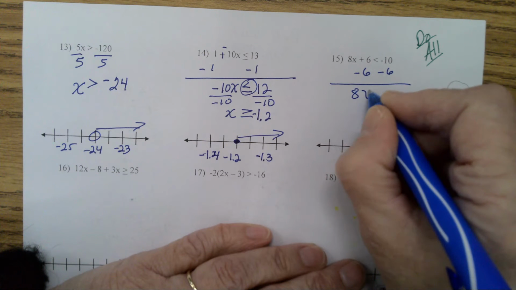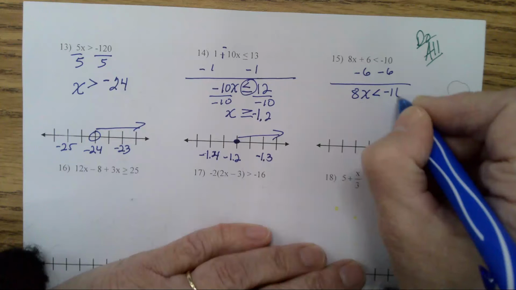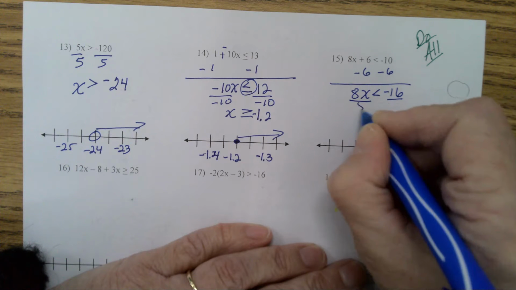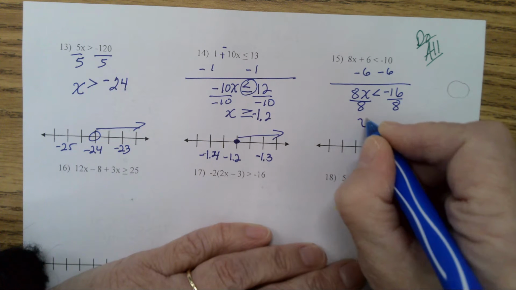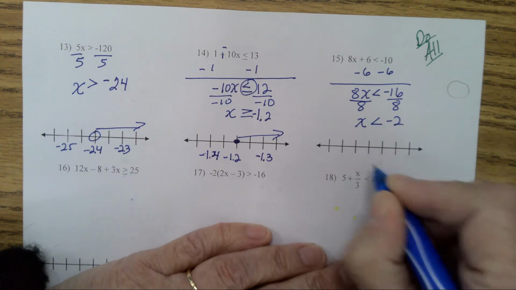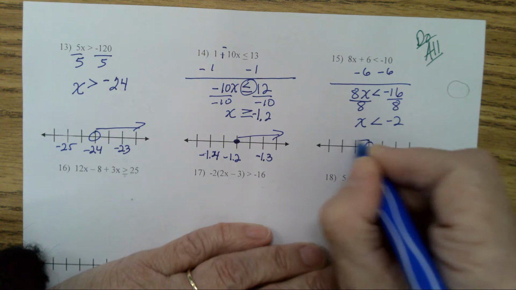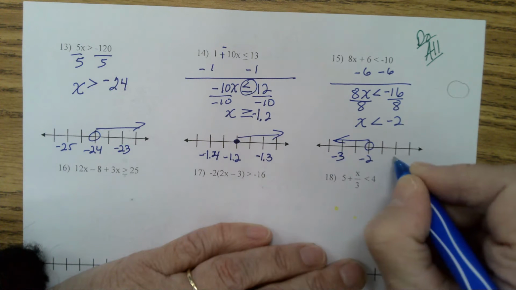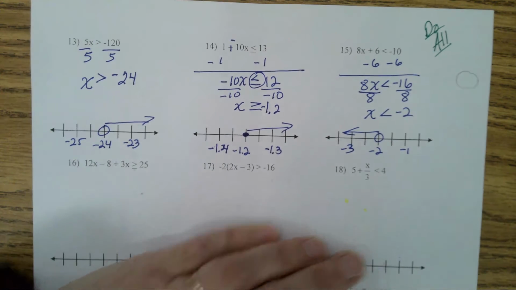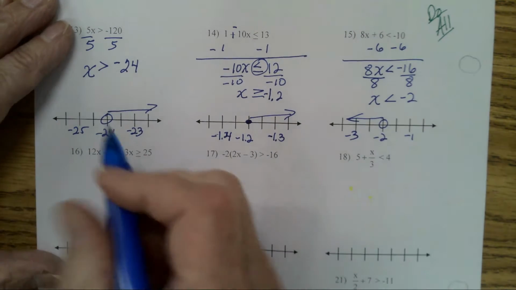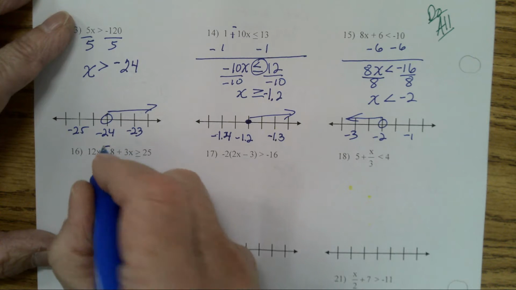In this one, subtract 6. 8 times x is less than negative 16. Divide both sides by 8. X is less than negative 2. Open circle going to the left. Any questions?